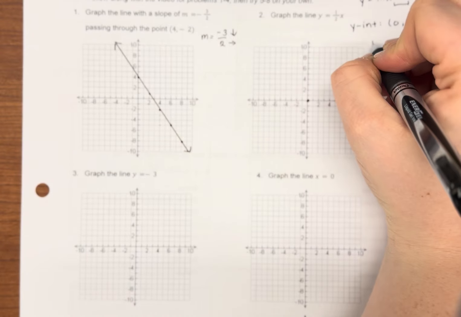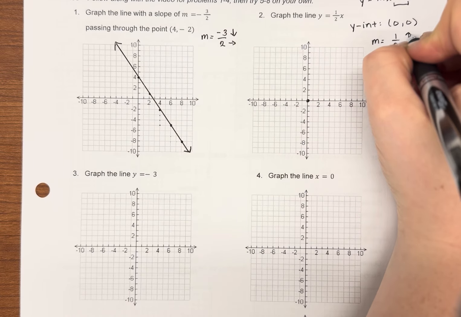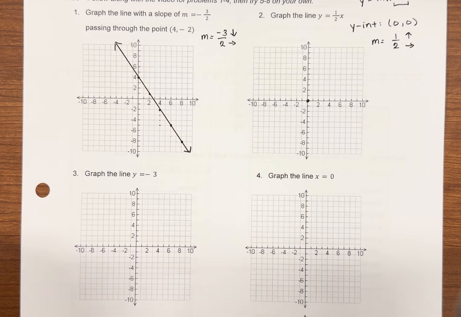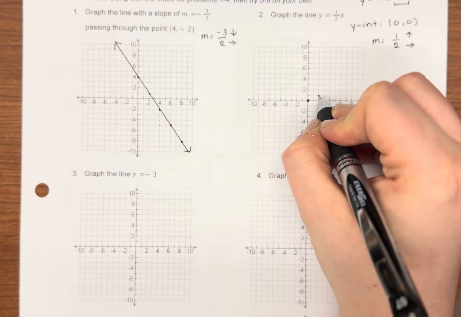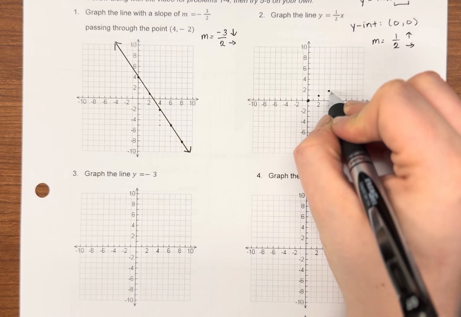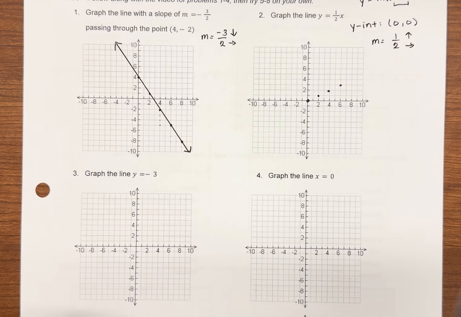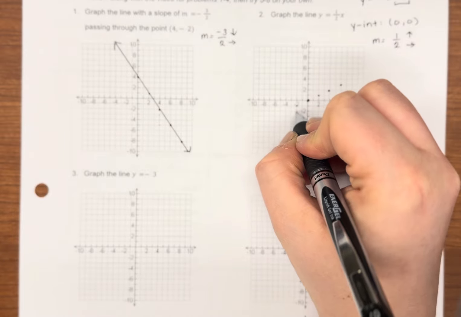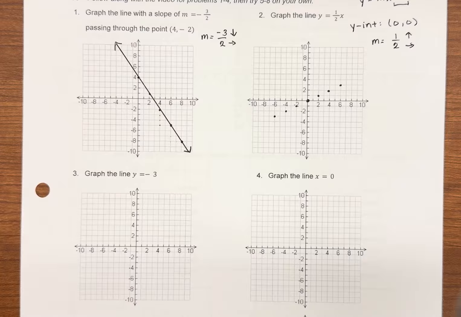And then our slope of 1/2 tells us we should go up 1 and right 2. Remember, that top number is always telling you how much to go up or down, and that bottom number is telling you how much to go left or right. So we'll go up 1, right 2, up 1, right 2. And if we can go in that direction, we can also go in the opposite direction: down 1 and left 2, down 1, left 2.